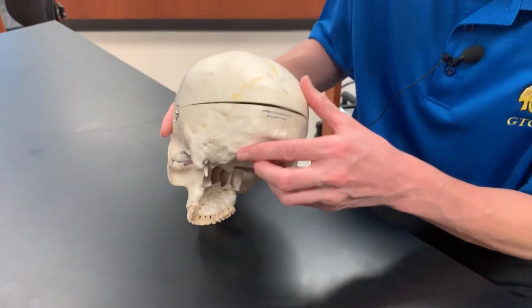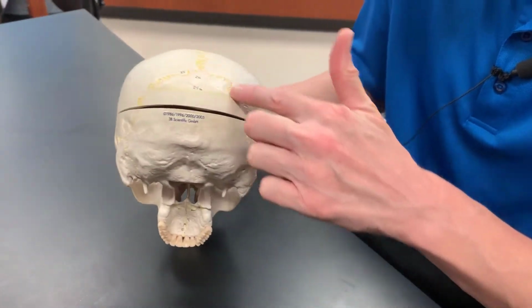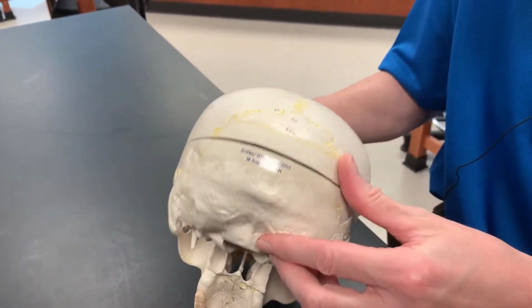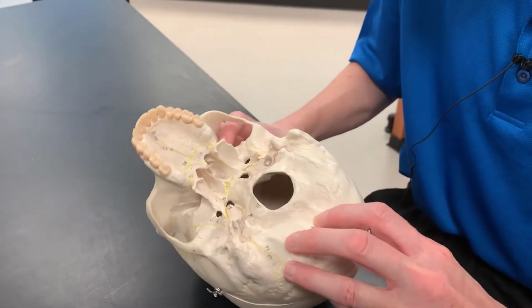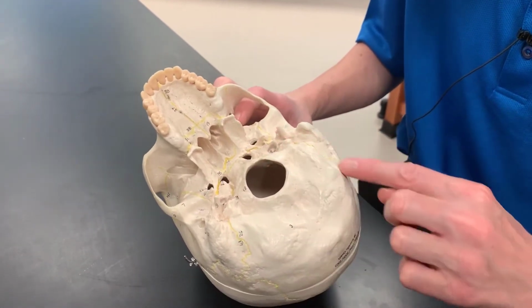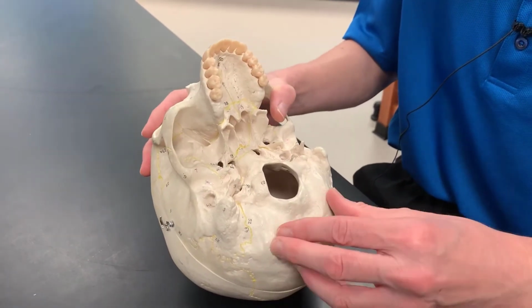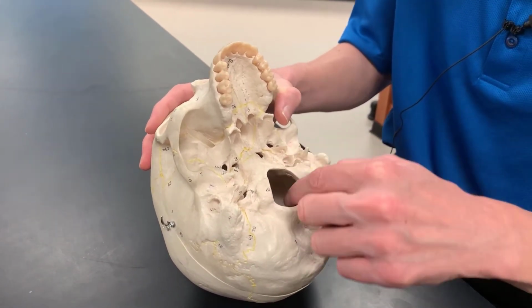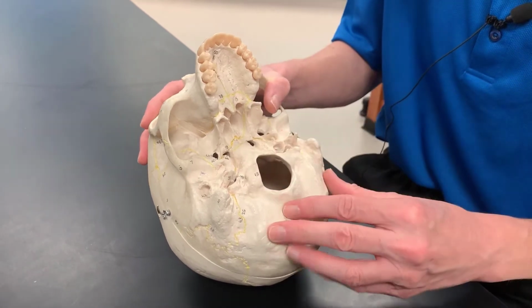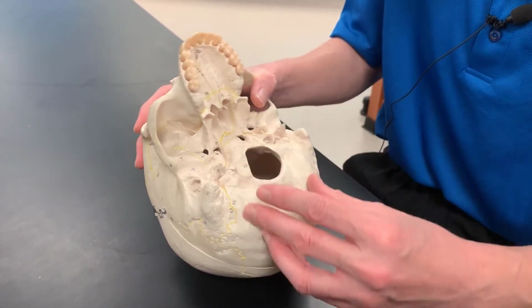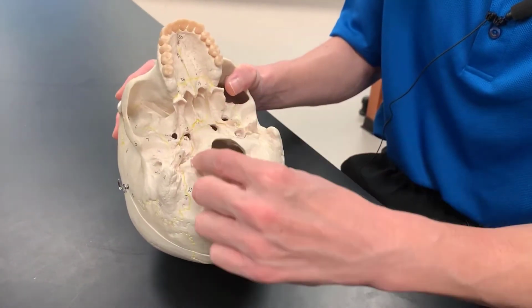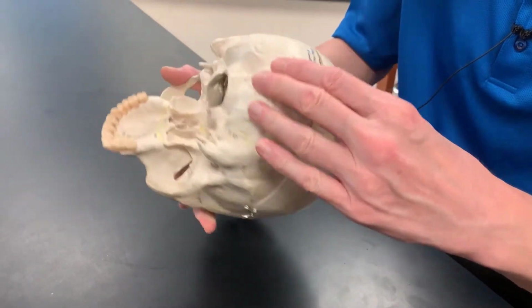Then we have the occipital bone, which is not only the back of the head, but forms a good portion of the underside of the skull as well. And we have a major landmark in the occipital bone. We have the foramen magnum, which is where the spinal cord comes through. So this is our occipital bone, and it's a good part of the underside of the skull and the back of the head.